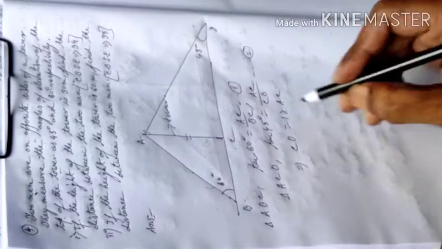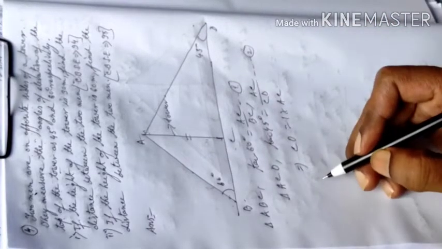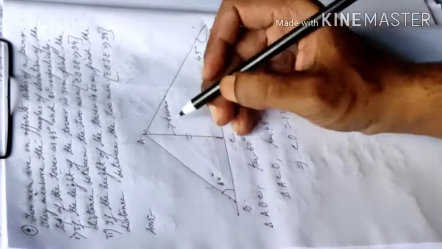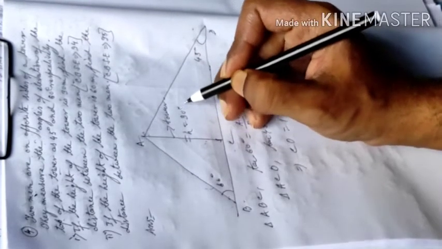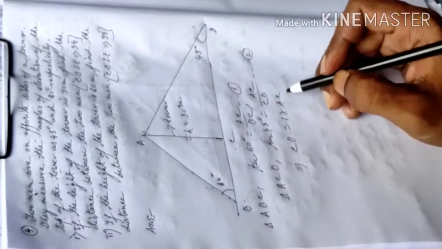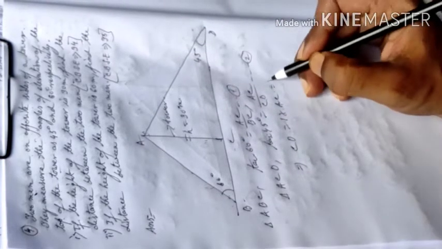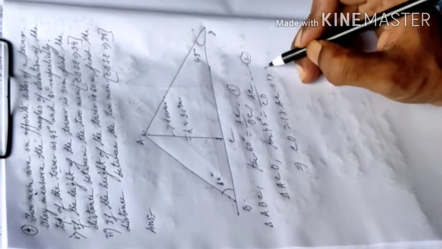And from equation 1, the height of the tower is given here, 30 meter. So AC is 30 meter.